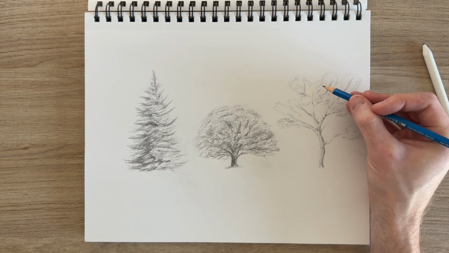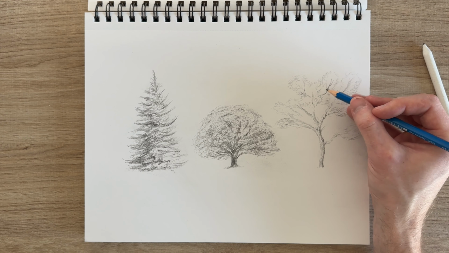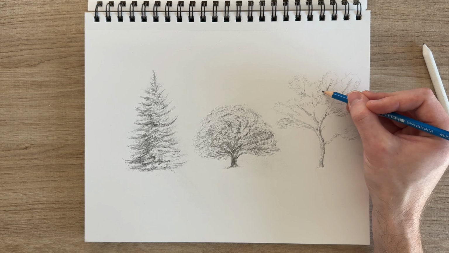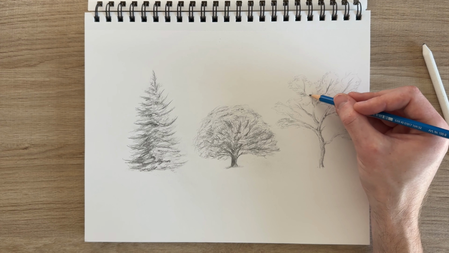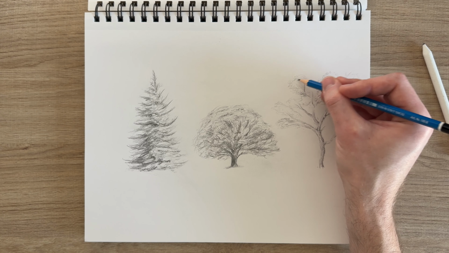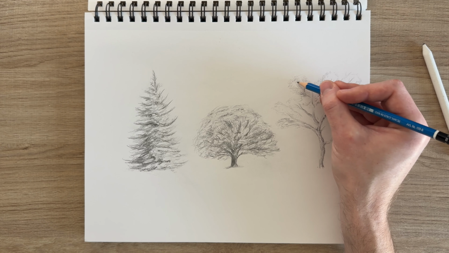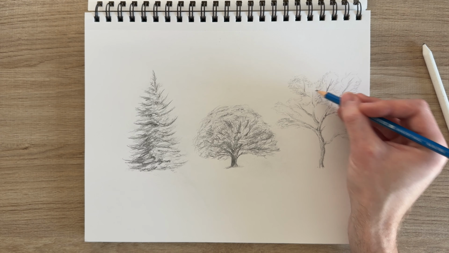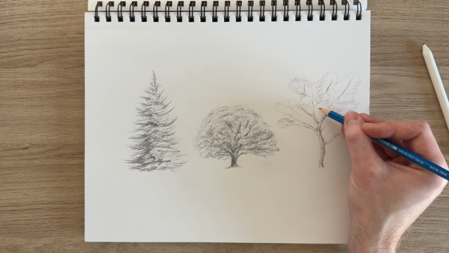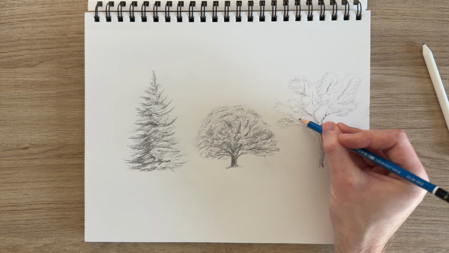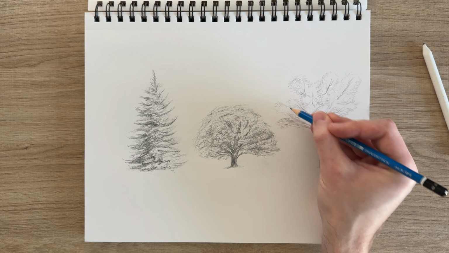We want our branches to have the darkest value for the most part. We can have a few exceptions of that, but if you really want this to look like a tree with minimal leaves and what's really showing through is the trunk and the limbs, then that's what I would do. And we just have some little batches of leaves kind of along the edges here.